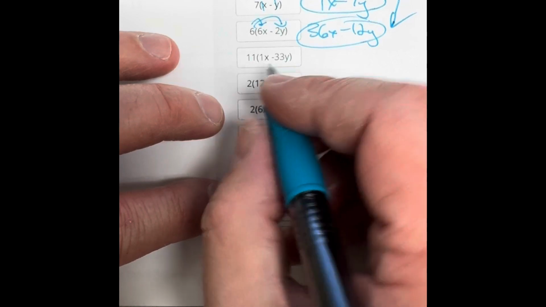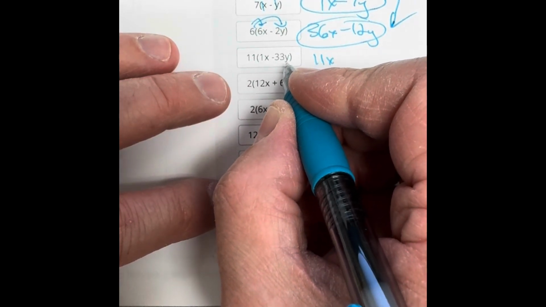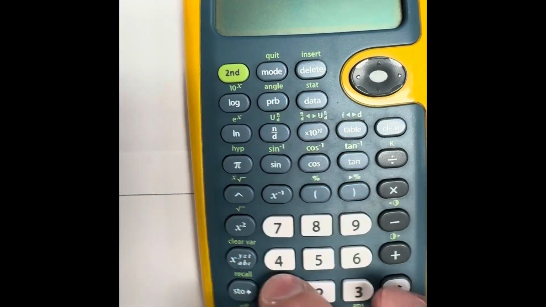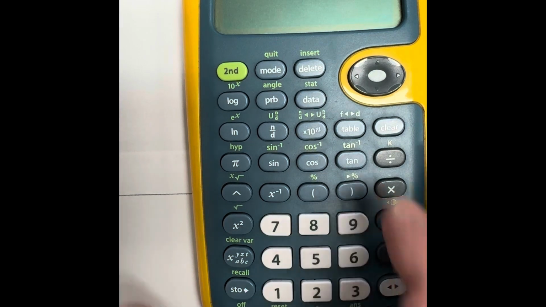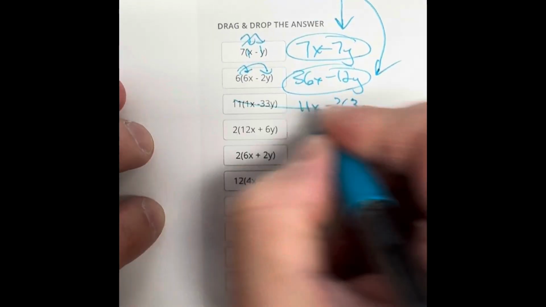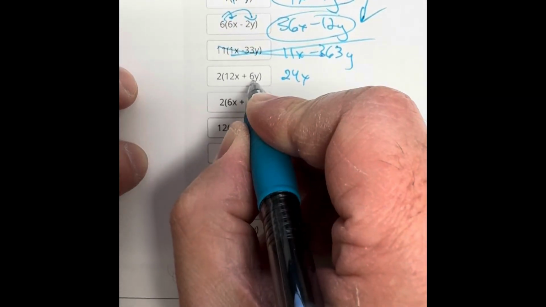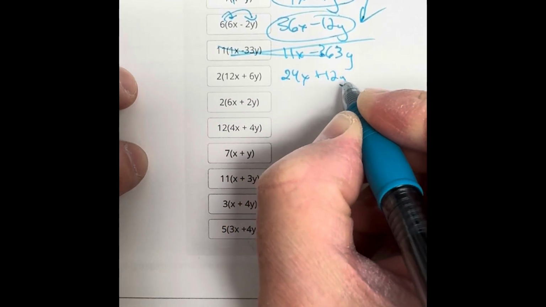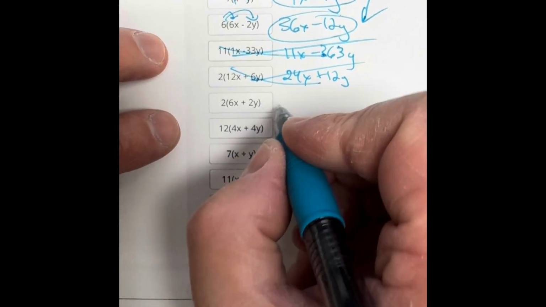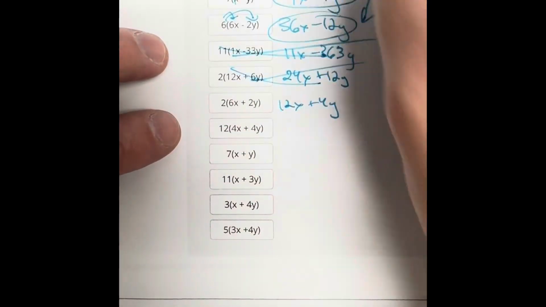11 times 1x is 11x. 11 times negative 33y. Whew, that's ugly. What's 11 times negative 33? Negative 363. That question doesn't have an answer here. So that one doesn't work. 2 times 12x is 24x. And then 2 times 6y is positive 12y. We don't have that one either. Okay, so that doesn't here. 2 times 6x is 12x. 2 times 2y is positive 4y. And we do have that. Okay.